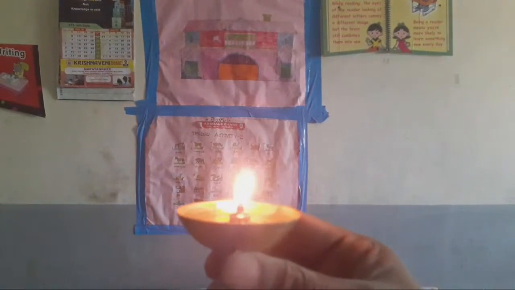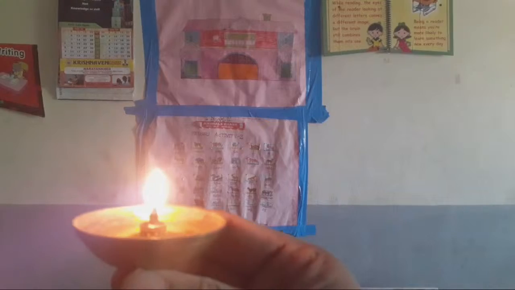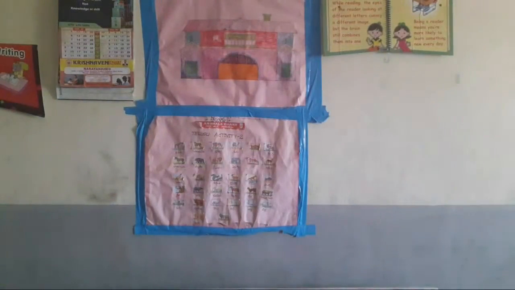This is the flame of the lamp, observe it through this camera. Yes, it is observed like this. And now I am increasing the size of the hole. What is going on? I will take a hole equal to this flame.